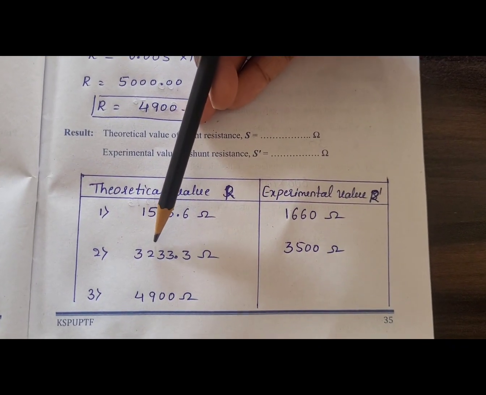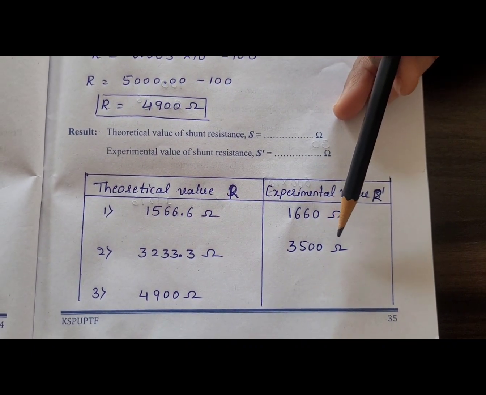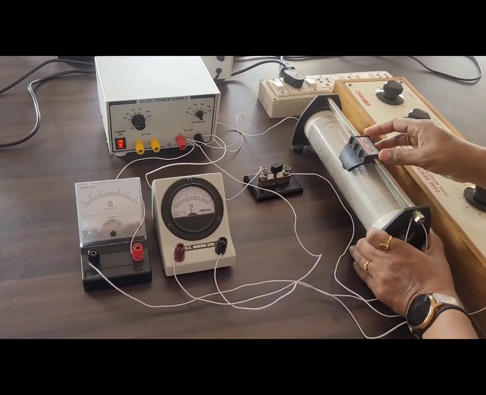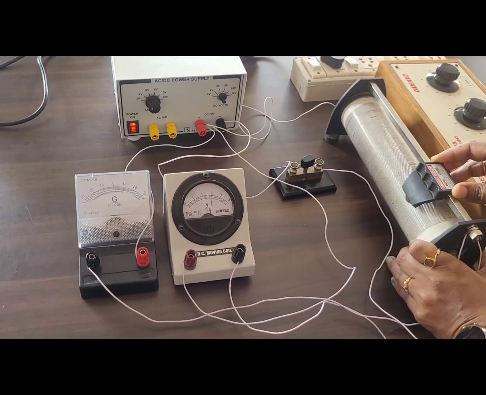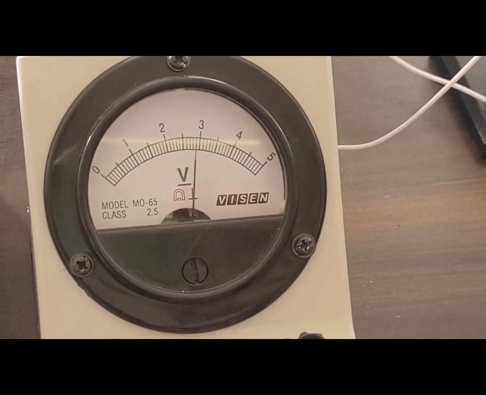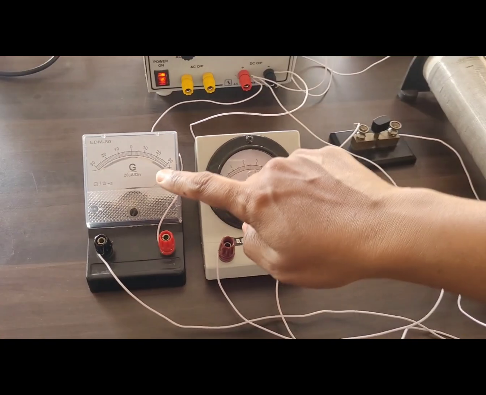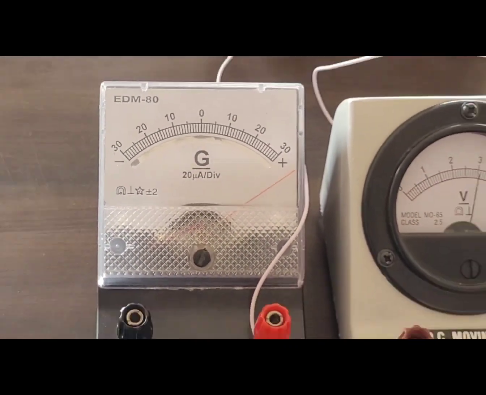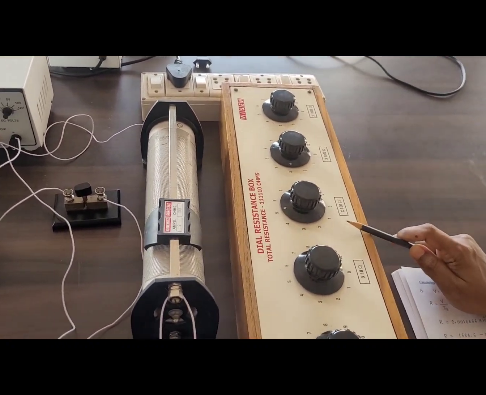For the second trial, for 2 volt, the theoretical value is 3233.3 ohm. The experimental value R dash equals 3500 ohm. With the same procedure, we go for the last trial. Now using the rheostat, let us set the voltage for 3 volt. Now the voltage is 3 volt. Observe the galvanometer needle. The needle is out of scale. Now we have to change the value of R until the needle of the galvanometer comes to the 30th division.